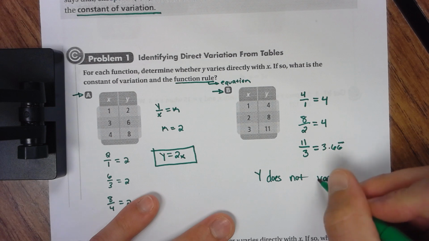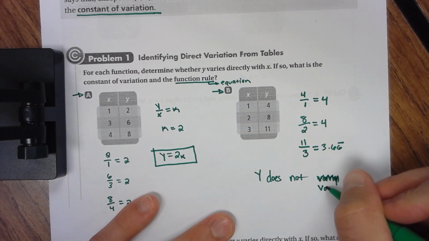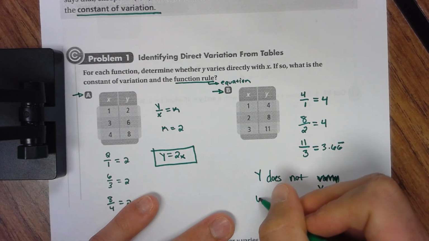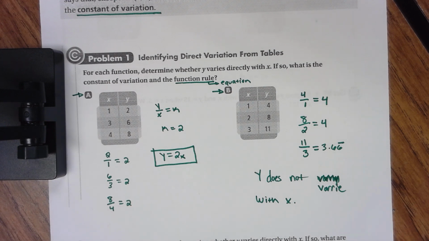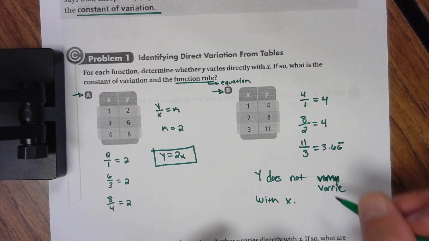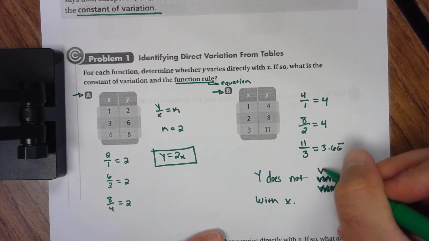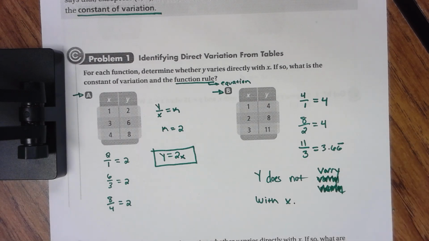Vary. That's not how you spell vary with x. Or was that right the first time? Whatever. You get the point. I was right the first time. Vary.